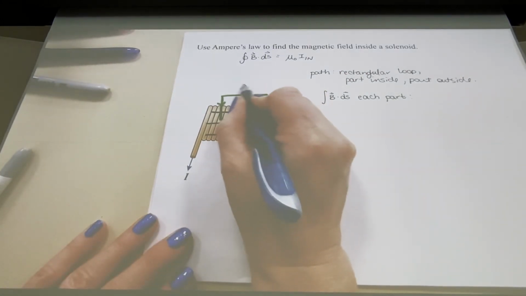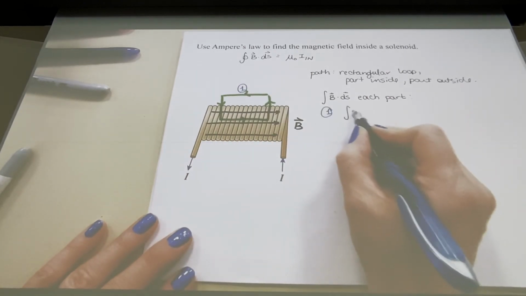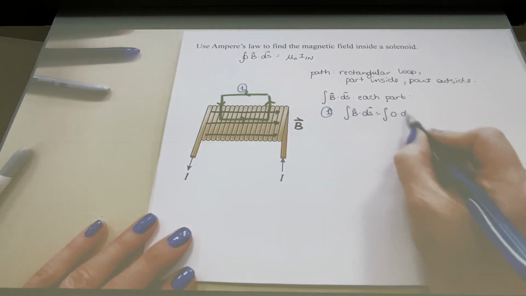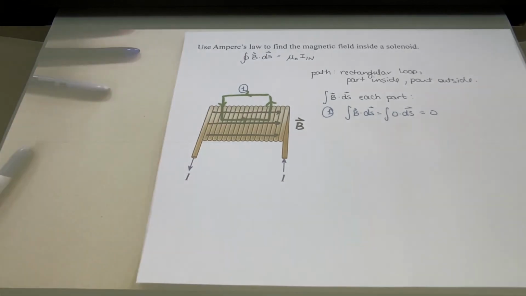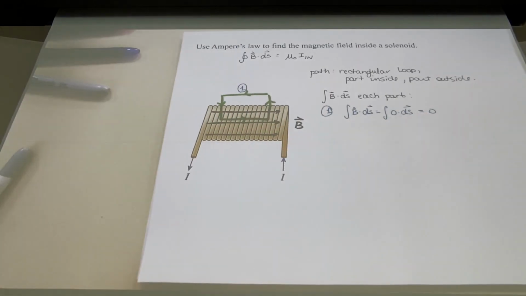So up here will be 1. On 1, the integral of B dot ds is the integral of 0 dot ds, which equals 0. Remember we said that the magnetic field outside the solenoid was 0. So everywhere along this length 1, B is equal to 0, so the integral is equal to 0.